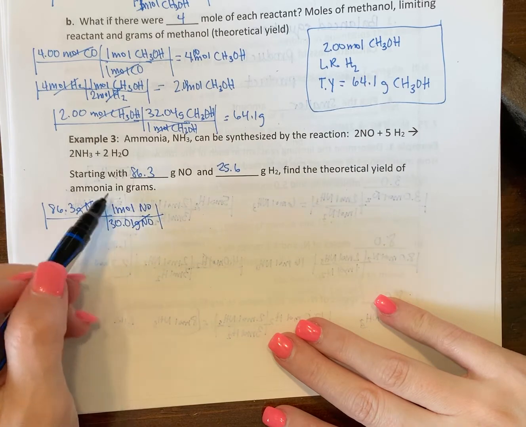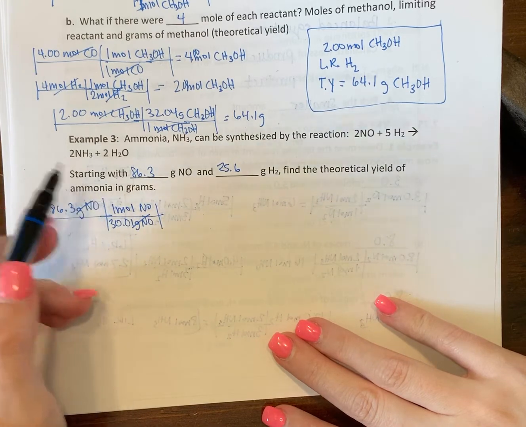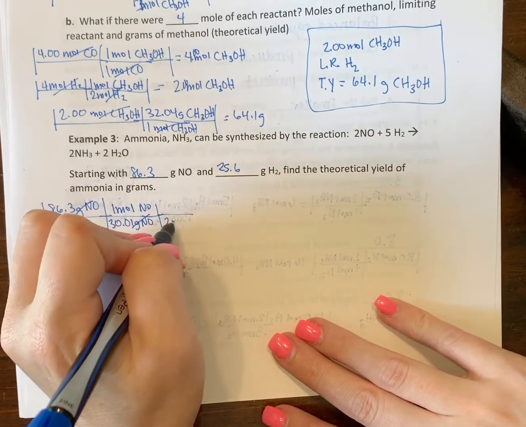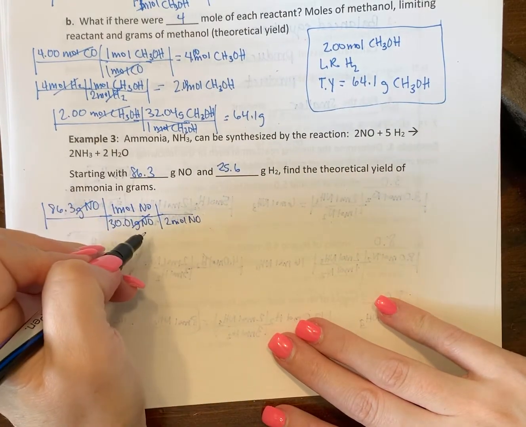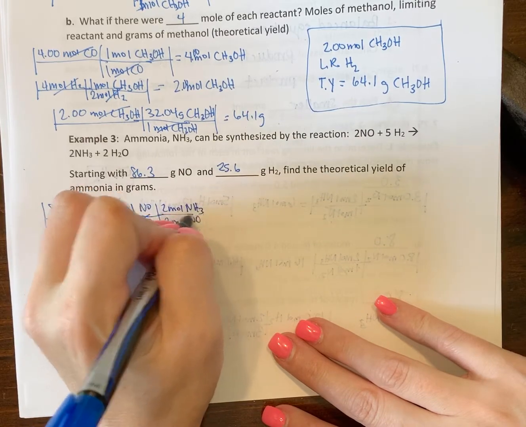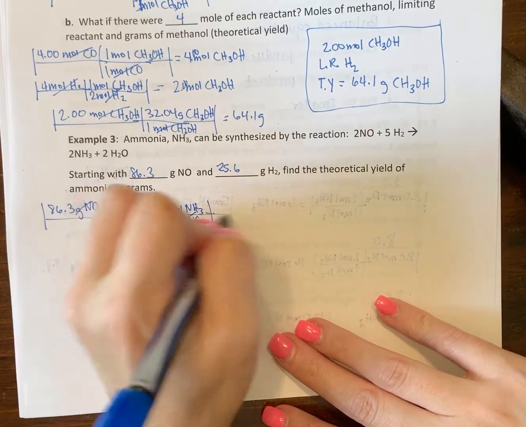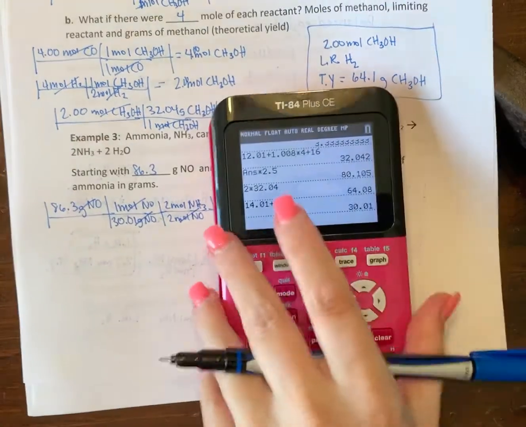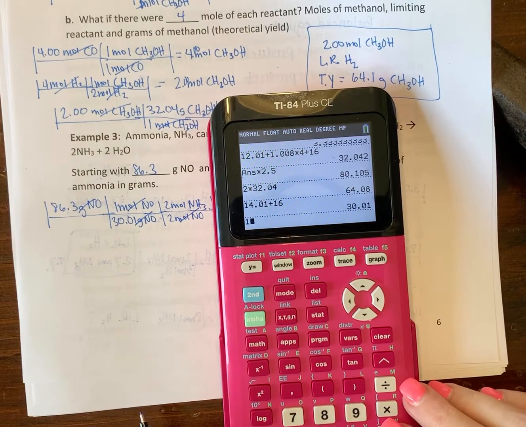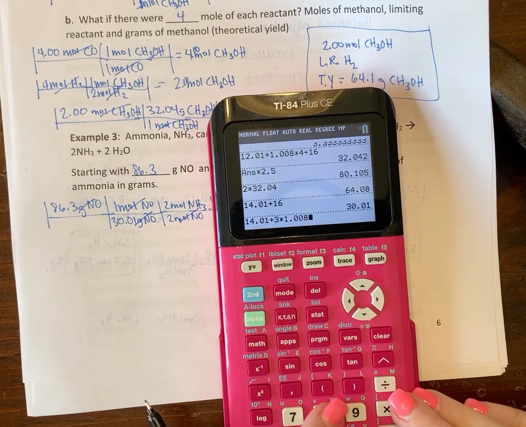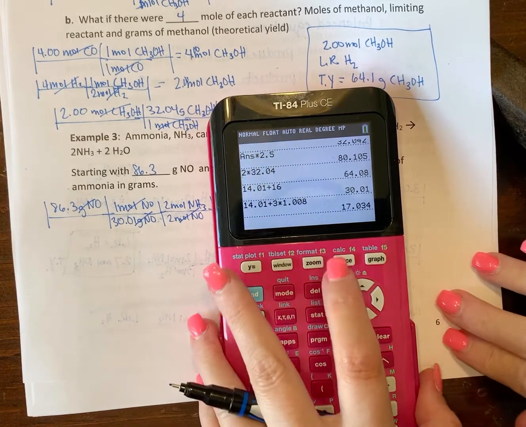Now we want to go with ammonia, and so it takes, go to the equation, 2 moles nitrogen monoxide gives us 2 moles of ammonia. And now the question is asking us for grams of ammonia. So since I know I'm going to have to do molar mass, I just do it anyway. 3 times 1.008 for hydrogen, 17.03.